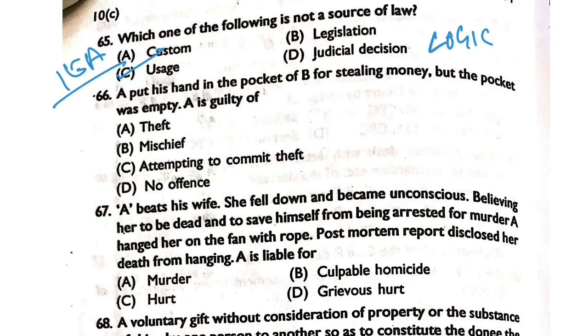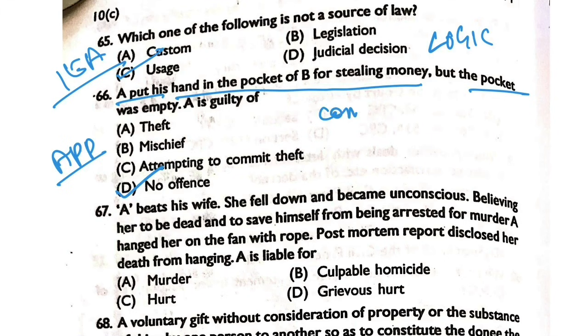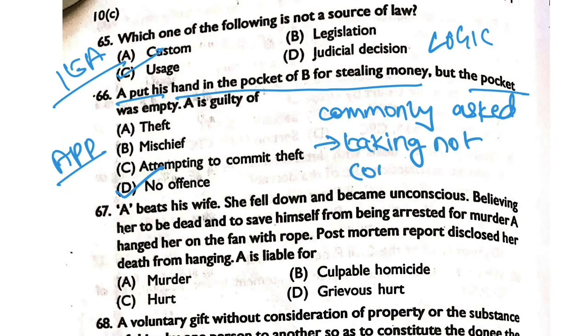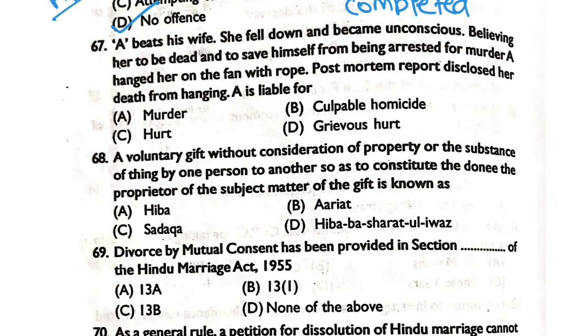Then 66, A puts his hand in the pocket of B for stealing money, but pocket was empty. What is he guilty of? This is a commonly asked question, and in this case, A is guilty of no offense, because for theft, taking was not completed. So when it is not being taken out of possession, there is no theft. So it is no offense. It is an application based question, commonly asked. It's in all the MCQ books as well. Then question 68.